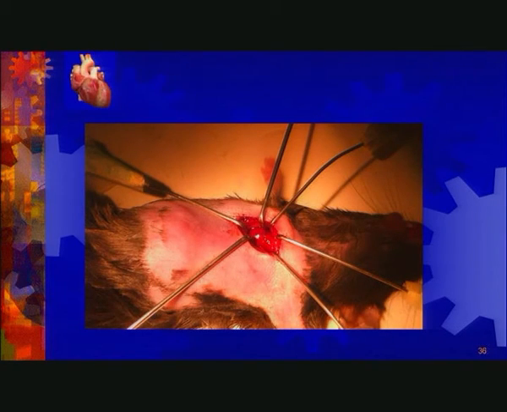Actually, this is the work which we have done here, and it shows you the animal model in which we did ligation of the left anterior descending artery to induce myocardial infarction. This myocardial infarction, this is the ligation, and this is the pale area following the ligation, in order to study the secretion of galectin-3 in the heart.